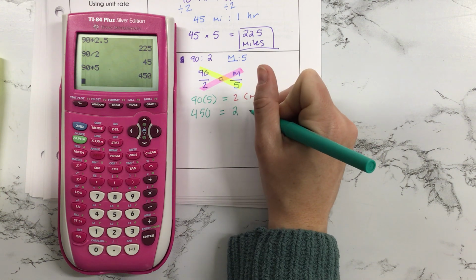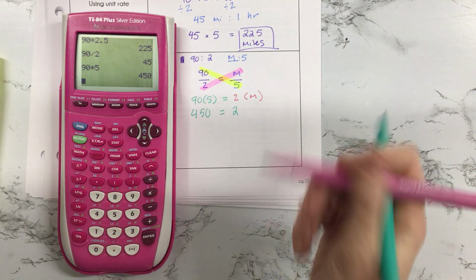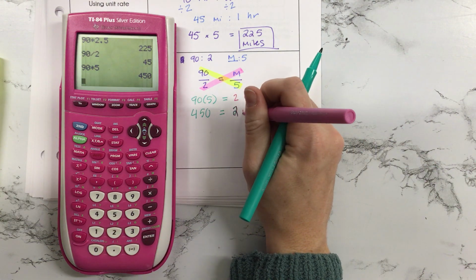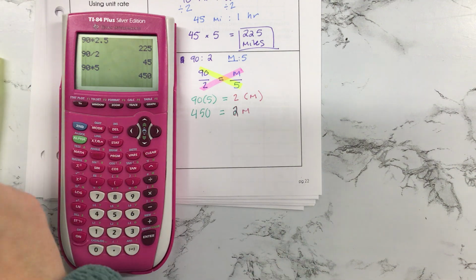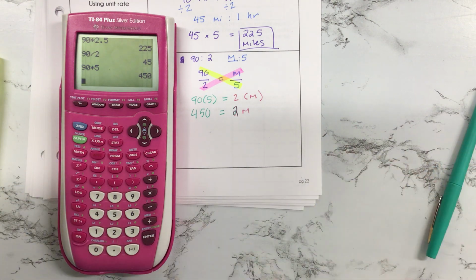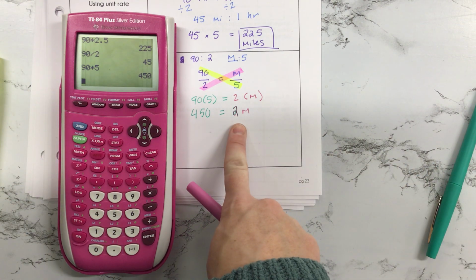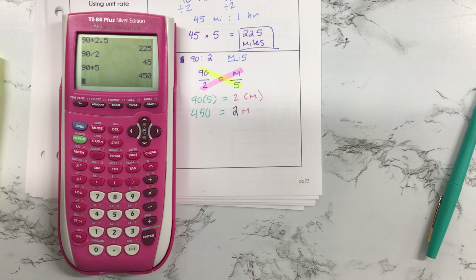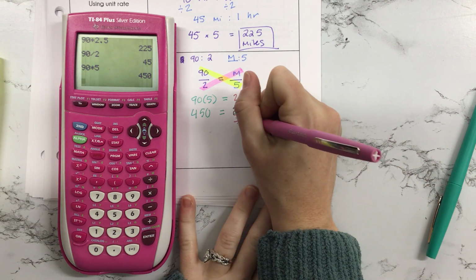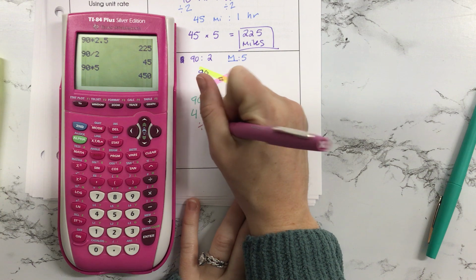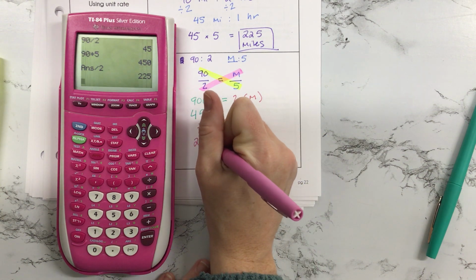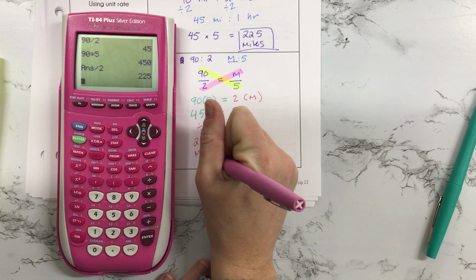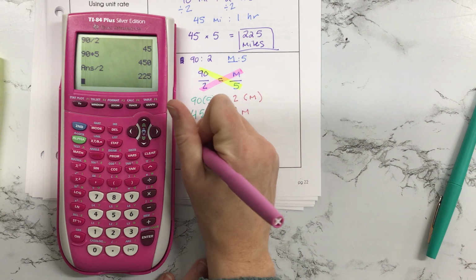Equals 2 times m. I messed up my color coding, y'all. So 2 times m. Okay. So what I can do here is divide by 2. Divide by what's in front of the variable. You get that 225 miles is equal to m.